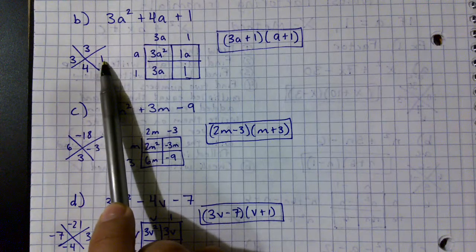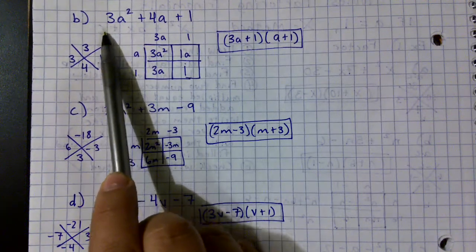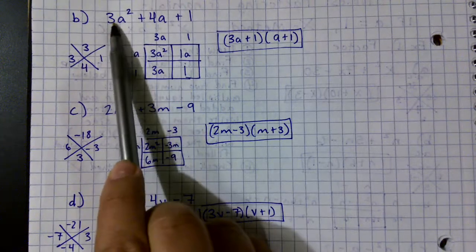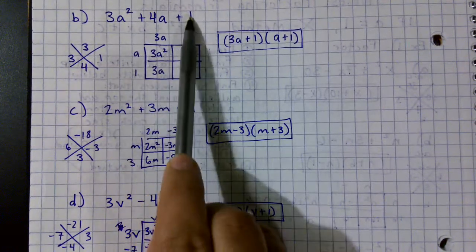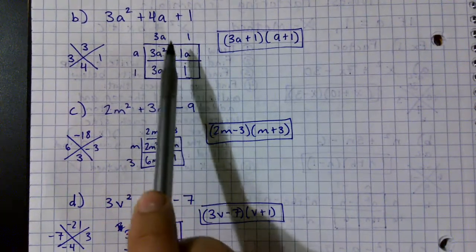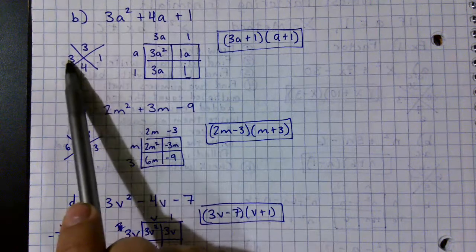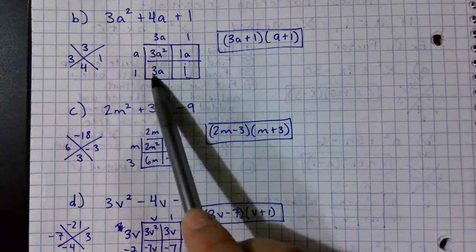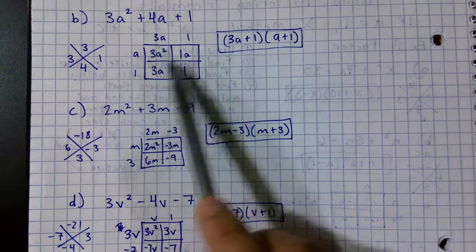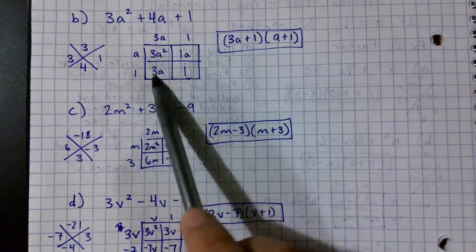You don't go straight to the answer because a is not 1, so you have to do the X box method. You put the 3a squared on the top left. You put the 1 on the bottom right. And then the 4a is split into 3a and 1a. So 3a and 1a. And again, you can flip the order. It doesn't matter of these two.